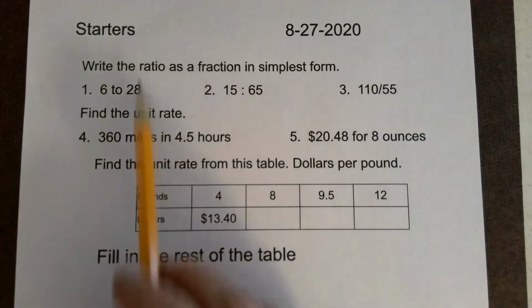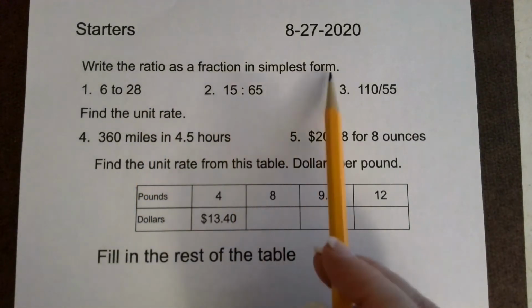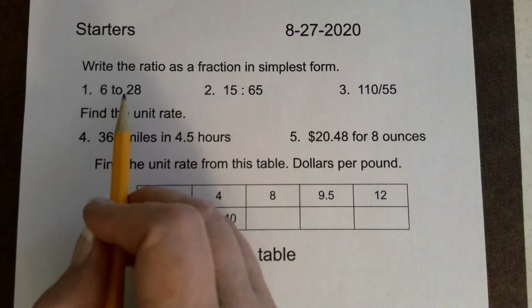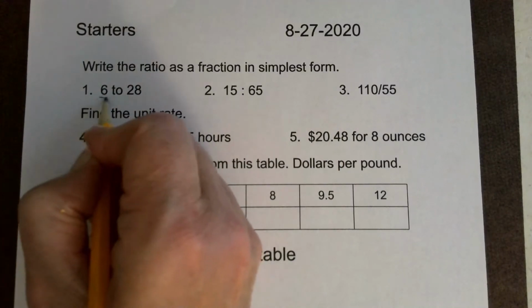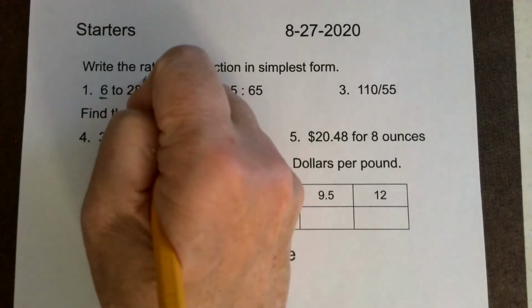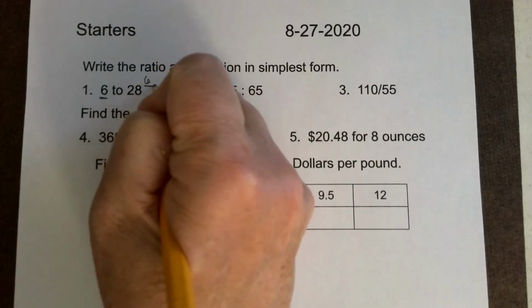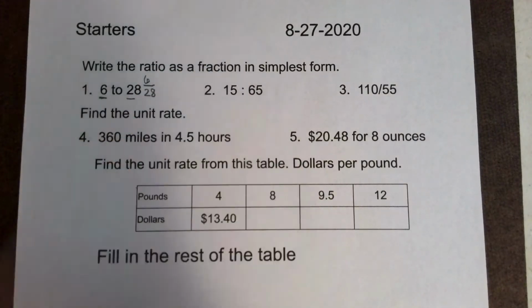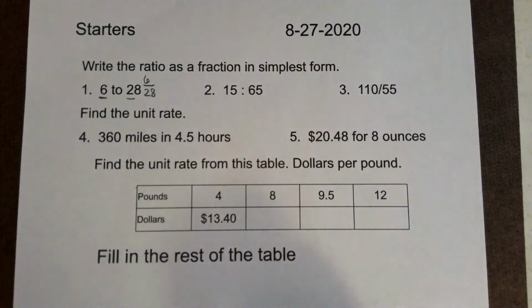Alright, we've got writing the ratio as a fraction in simplest form, which means we've first got to change this ratio to a fraction. Remember that whatever comes first goes on the top of my fraction. Whatever comes second goes on the bottom. And then we are looking for the greatest common factor between 6 and 28.